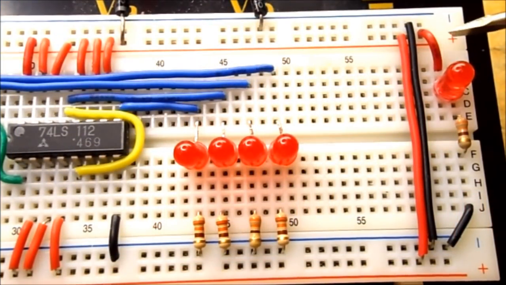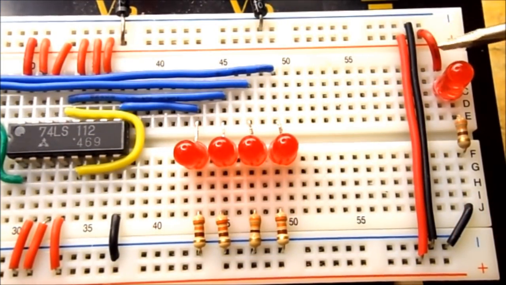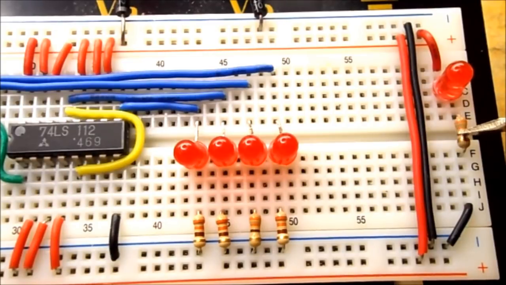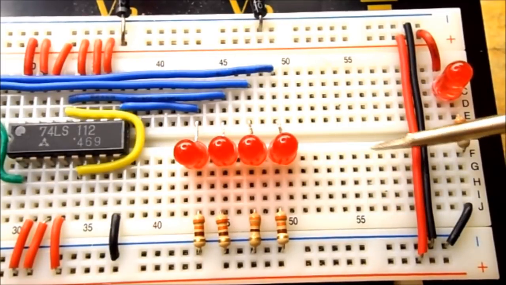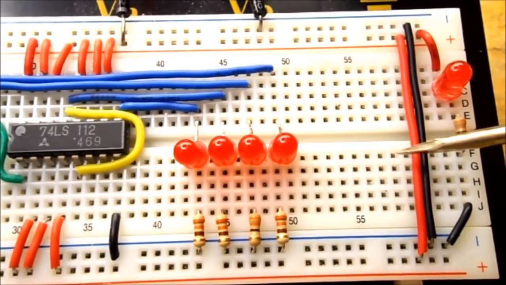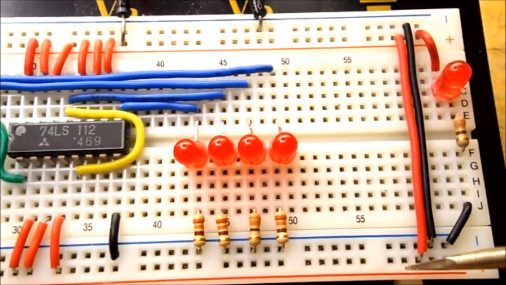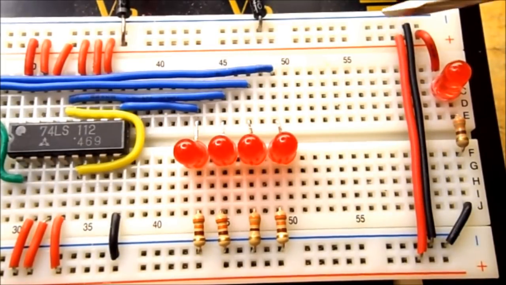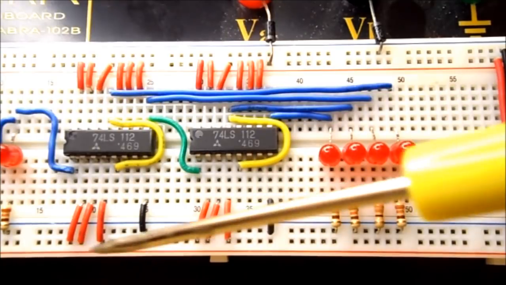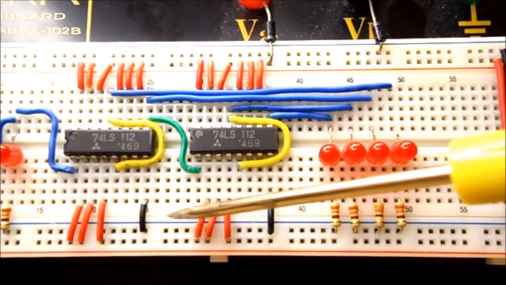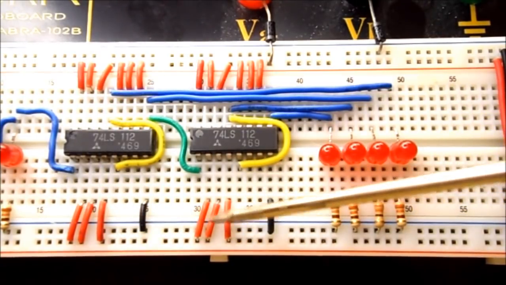You'll notice at the end of my trainer, I have power coming into an LED going through a resistor to ground. That way I can tell if power is getting to my trainer, even if my circuit's not working. Also note, I've hooked up the power bus, top and bottom, and I've hooked up the ground bus, top and bottom.